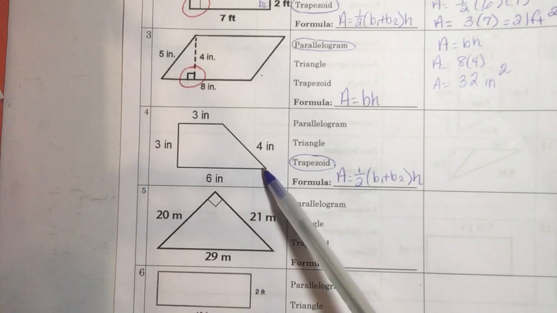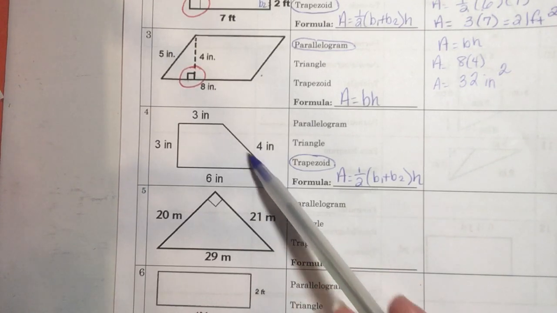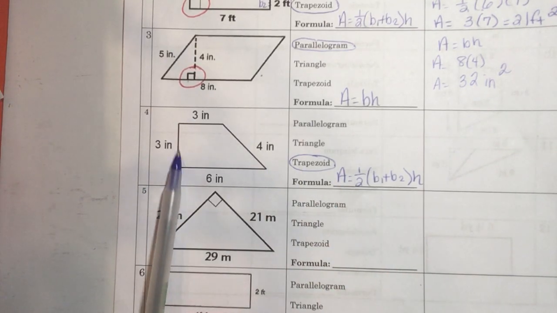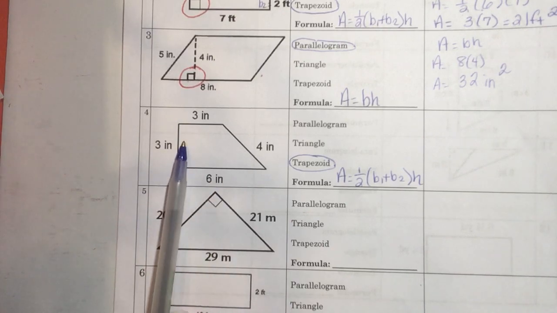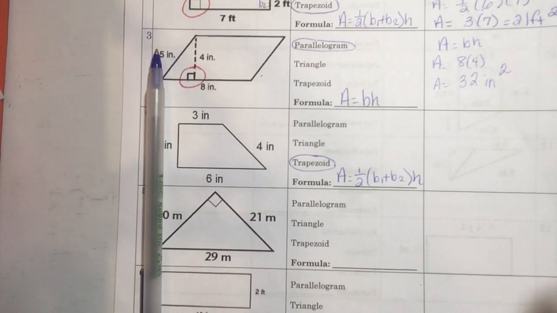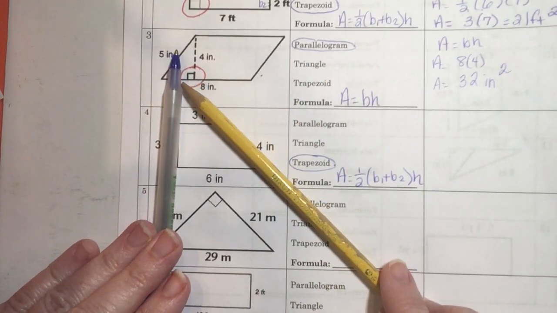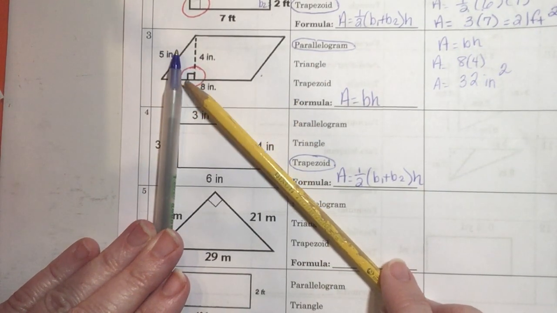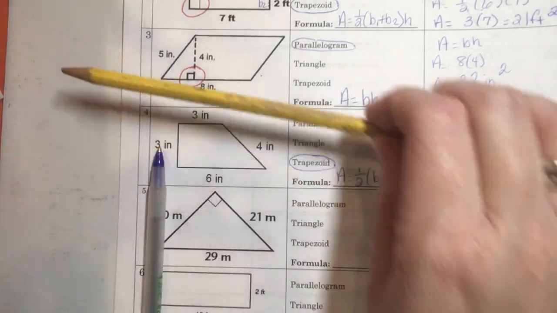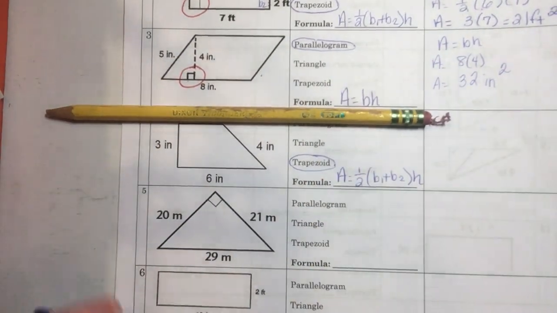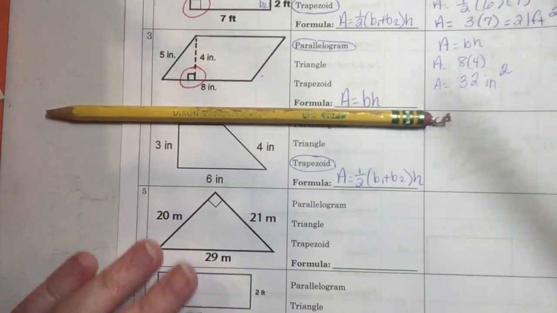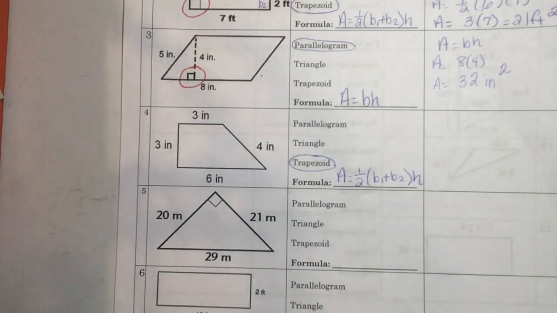So I'll notice this side right here, it's diagonal, and this side is straight. So I know if they keep going like this, mind my pencil, they will meet right there, right? So they're not parallel. But if I look at the 3 and the 6, they are parallel. So those 2 lines will be my bases.